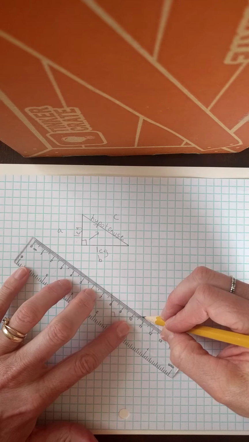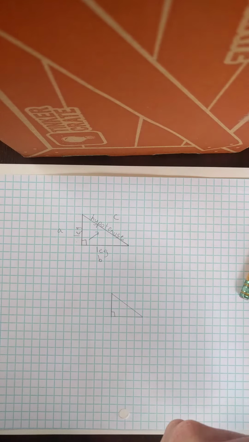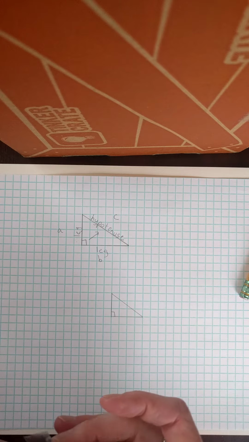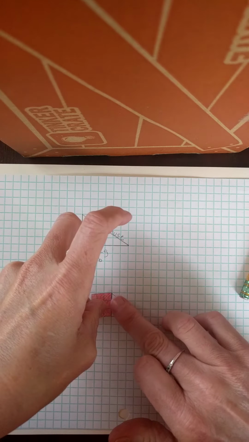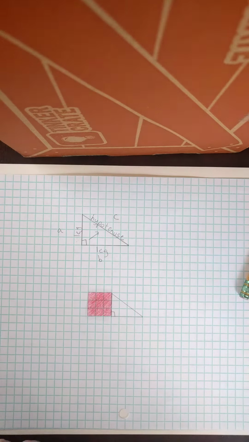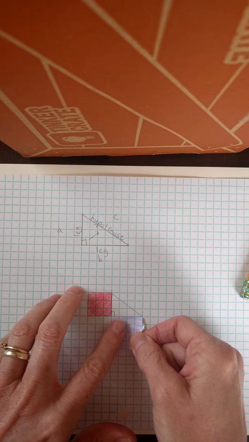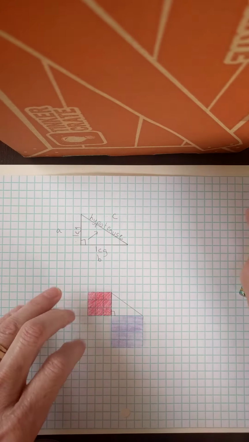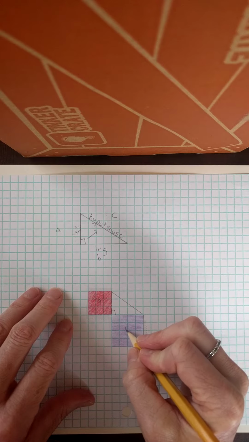The Pythagorean theorem will tell us that if we were to make a square off of one of the legs, we have this square that I made, this red one, so that could be A, and you also have a purple square over on the four-long leg. So if you count them, this is 9 little squares, and this one is 16 little squares.